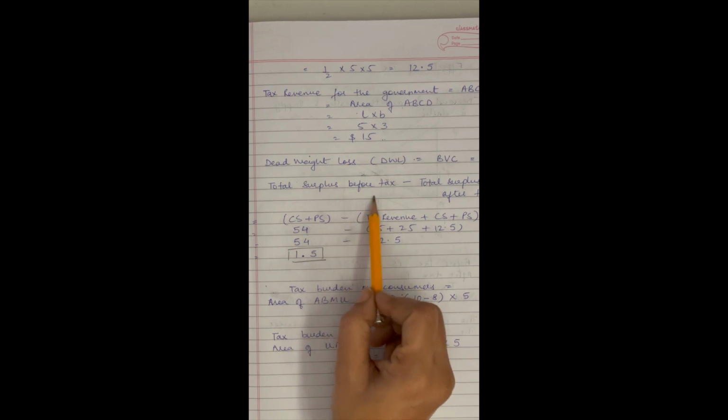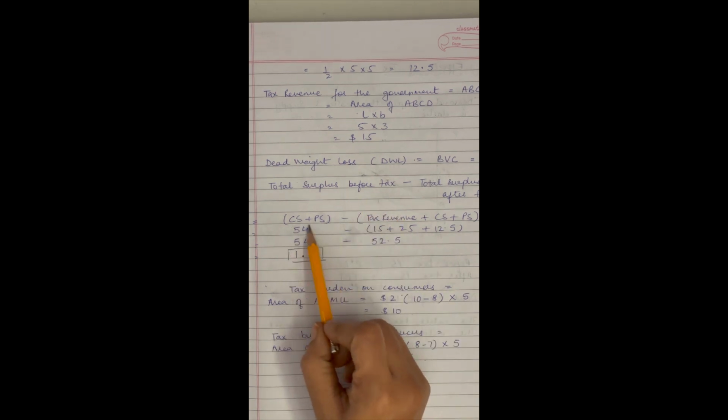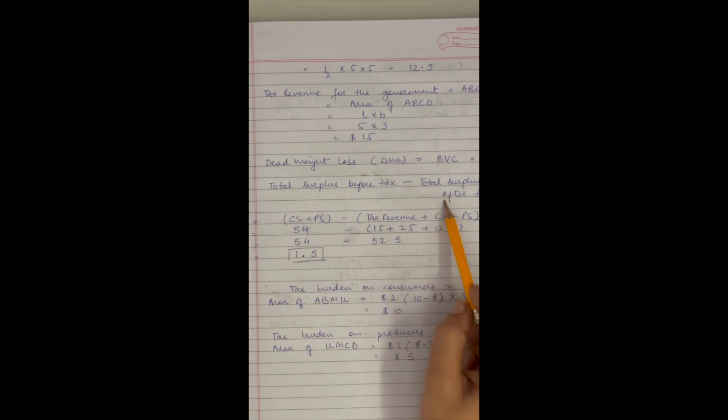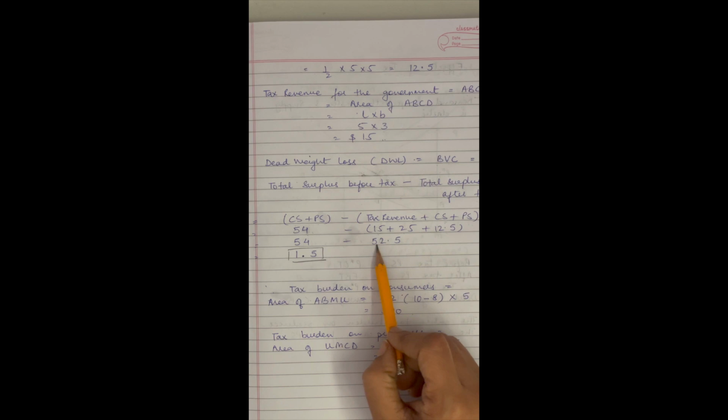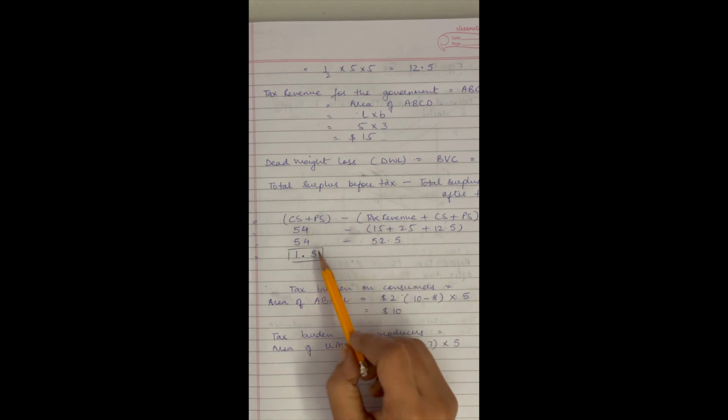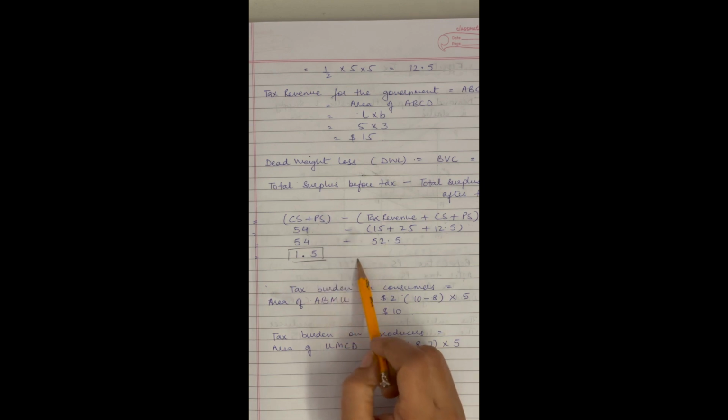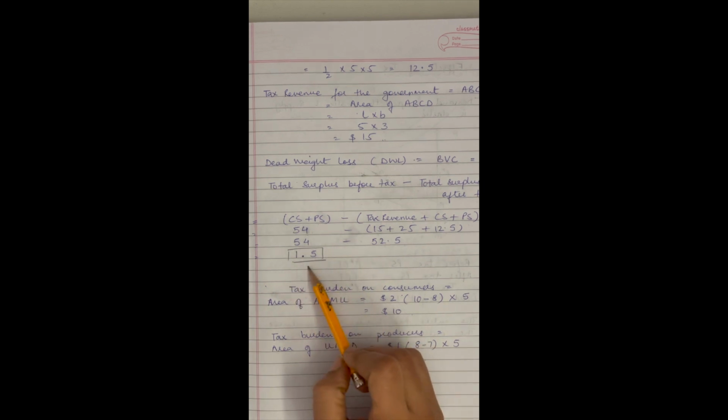So total surplus before tax we calculated, the consumer surplus plus the producer surplus, was 54. However, after the imposition of tax, the total surplus was the tax revenue area, which I just showed you, and the consumer surplus and the producer surplus. So I have 15 plus 25 plus 12.5, which gives me 52.5. So the subtraction between the two gives me 1.5. So that's my deadweight loss.